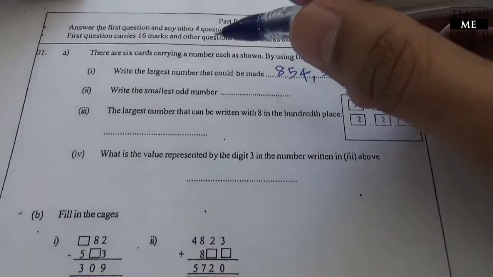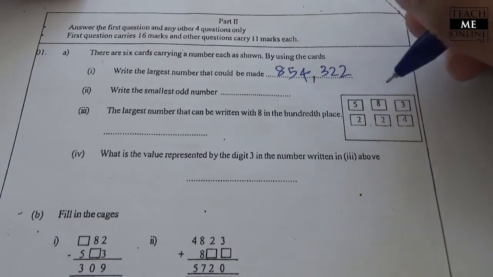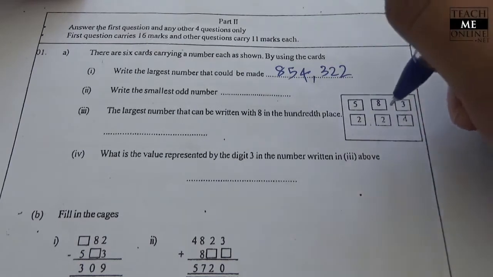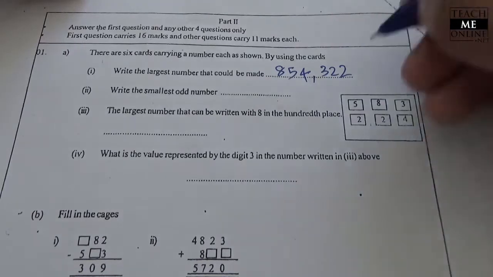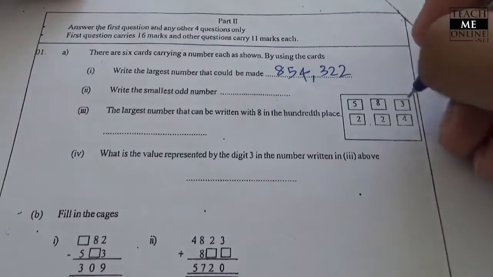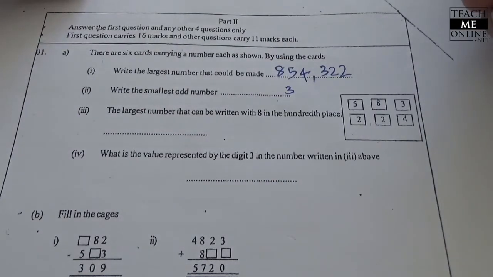854,322. The smallest odd number. For it to be an odd number, the last digit must be odd. 8 is an even number, 2 is even, 2 is even, 4 is even. So there are only 2 odd numbers, 5 and 3. From that we want the smallest odd number, so we put 3 at the end.